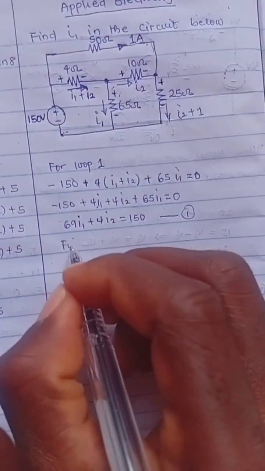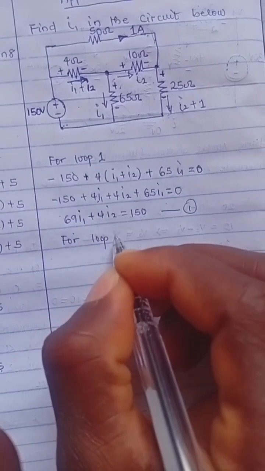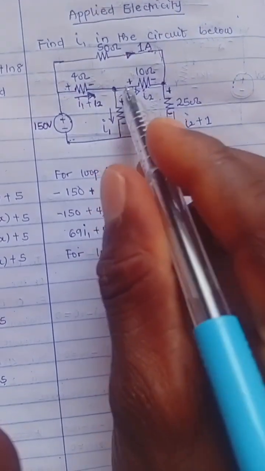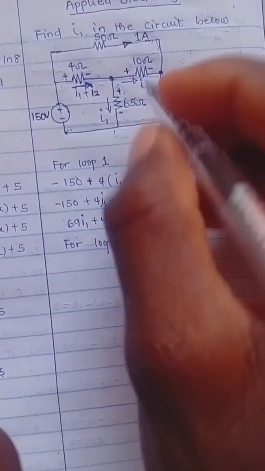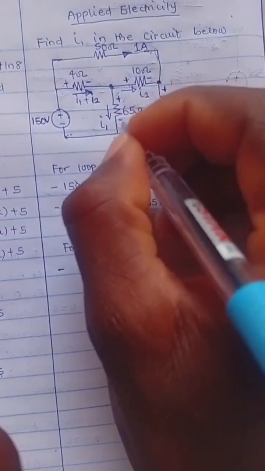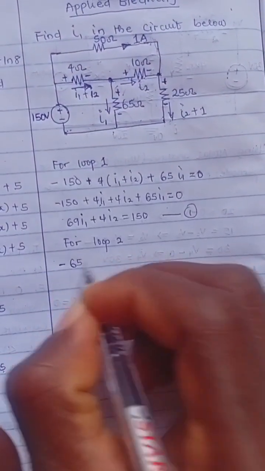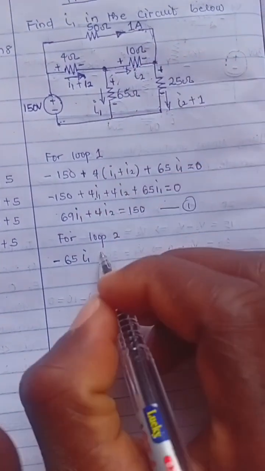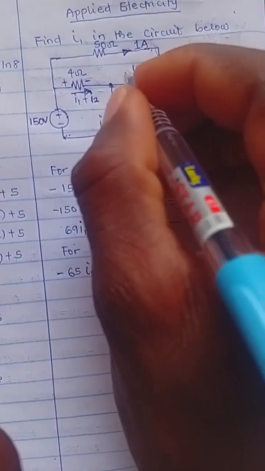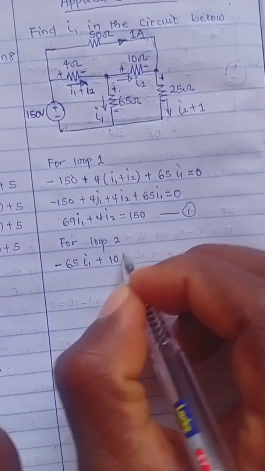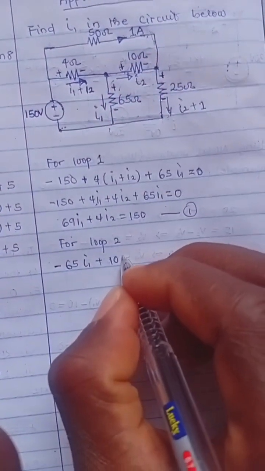So for loop 2, we apply KVL around the loop. Then remember, we'll go like this, and then back. Then the sign of this voltage source, since we are going in the anti-clockwise direction, is going to be minus, because this is the first thing I encountered. Remember, I'm going like this, so it's minus 65 multiplied by I1. That's resistance times current. Then move to this one, that's going to be plus, because if you go like this, the first thing I encountered for this voltage drop is a plus. That will be 10 multiplied by the current passing through that branch, which is I2.